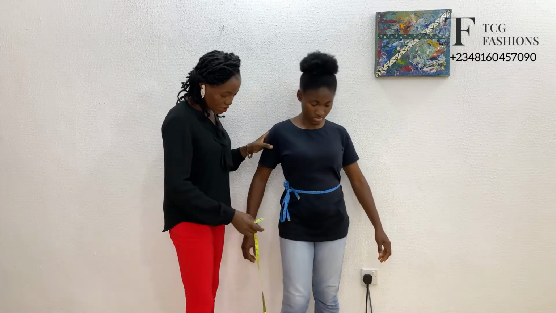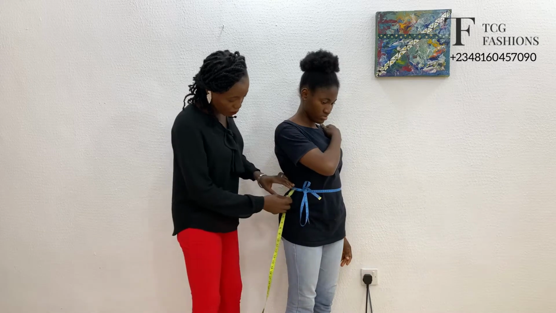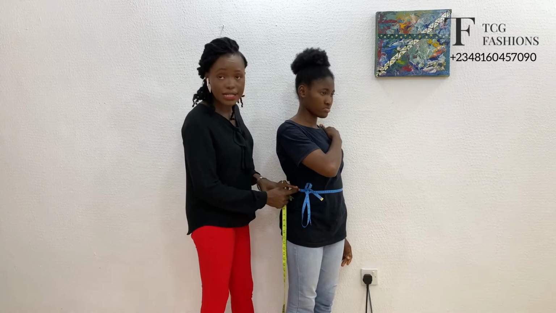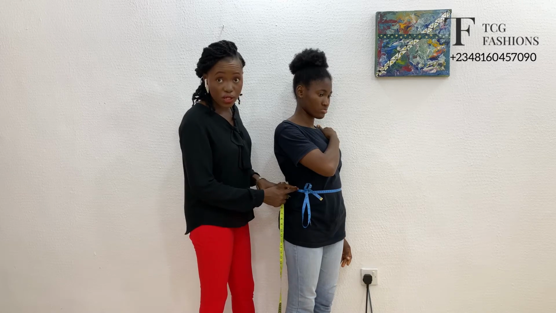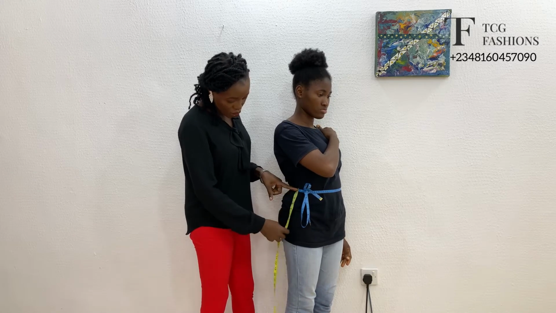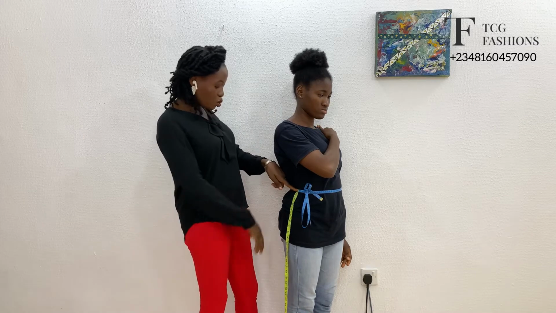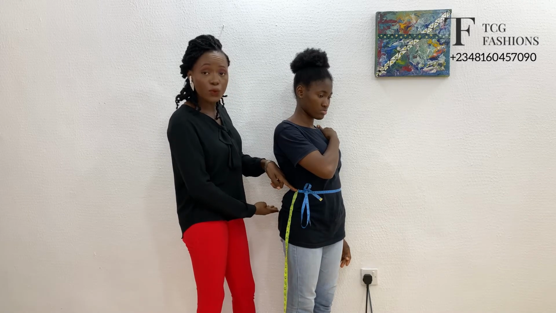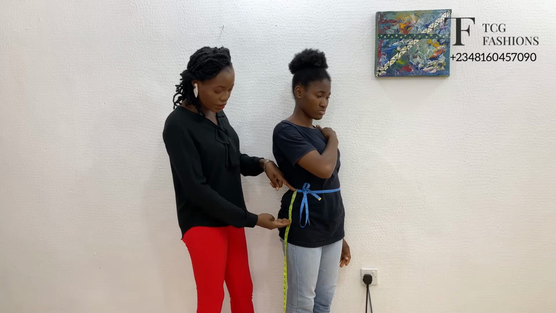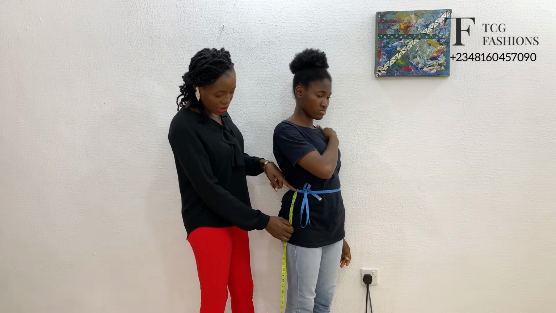Please, when you need to turn to the side, turn. So this is the side seam where I will start all my length measurements. The first thing you need to measure is waist to hip. So you use your eyes to check where the hip is at the fullest, then you trace it to the side. In our own case, it's about 6 inches.